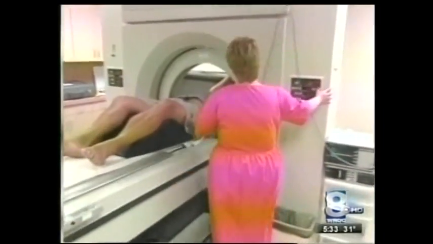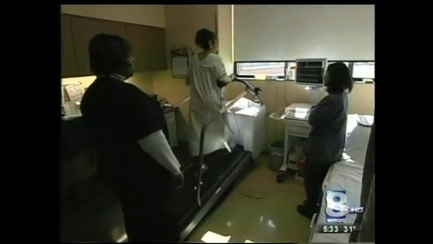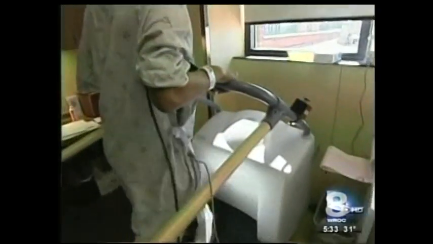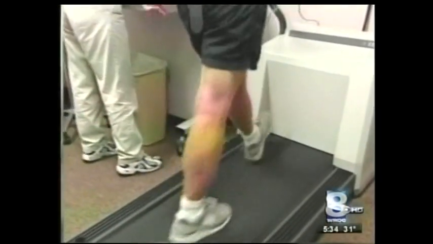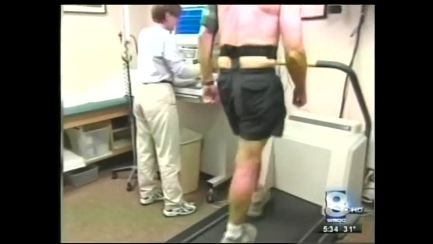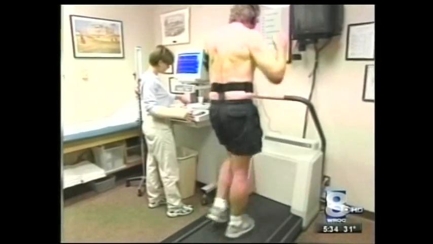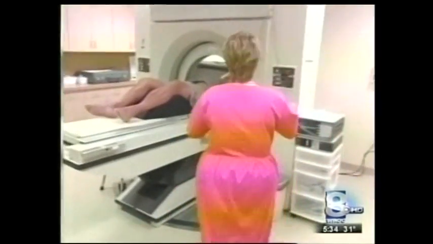Then there's a stress echocardiogram, which is the same test, but pre-test, before we put them on the treadmill, we look at the heart, see how it's functioning, and then post-test, and during the test really, with the EKG, we see if there's any abnormalities that are caused with stress.